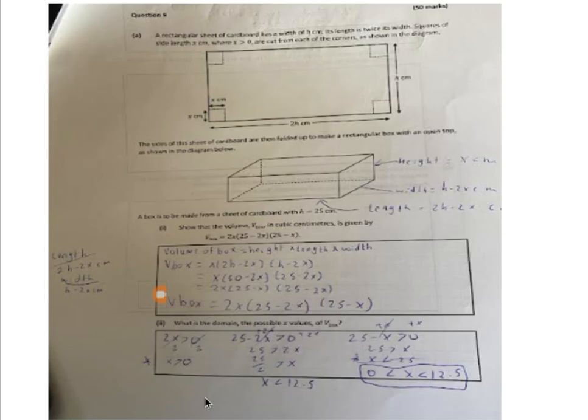Lastly, we have 25 minus x is greater than 0. We can add x to both sides to get 25 is greater than x. If we flip this around, we get x is less than 25.